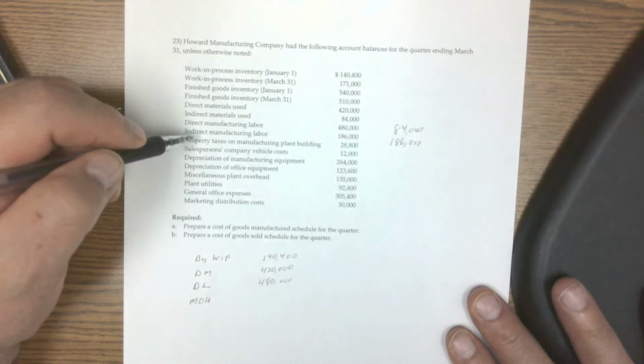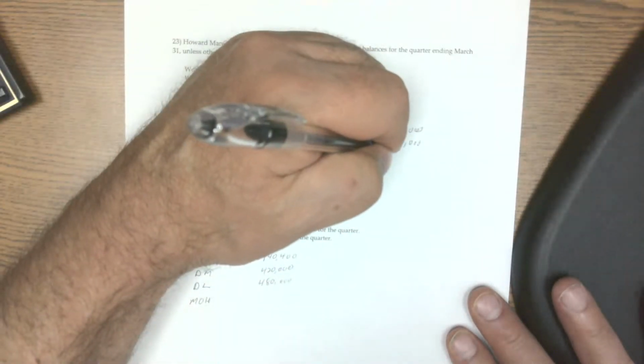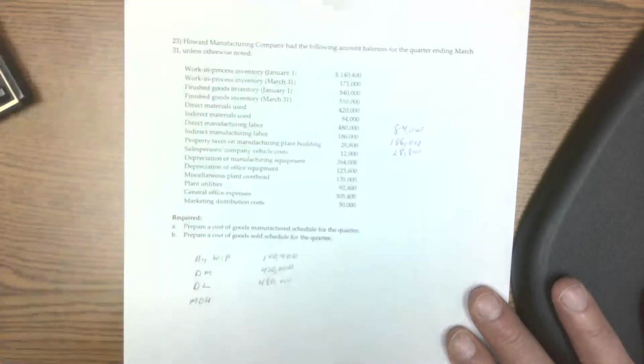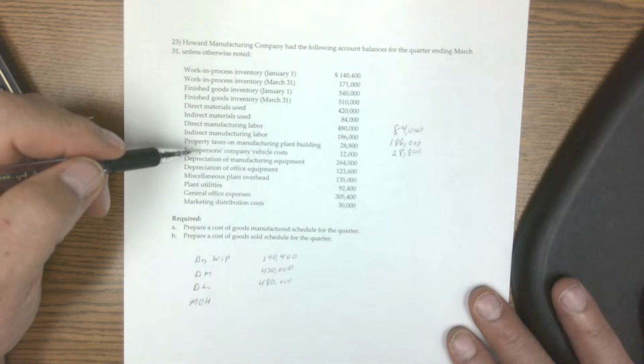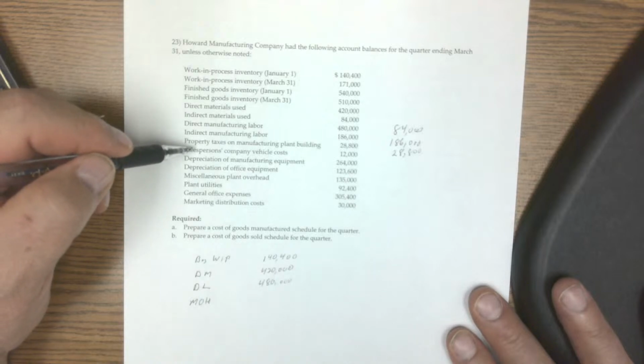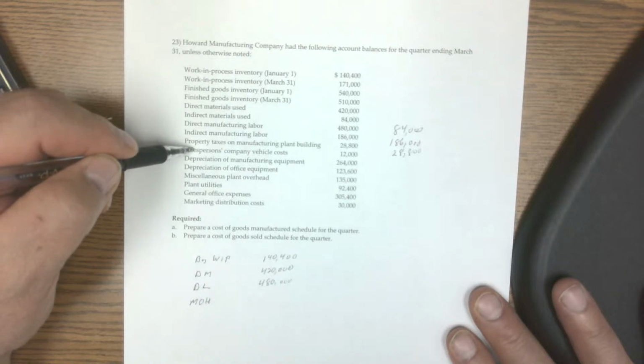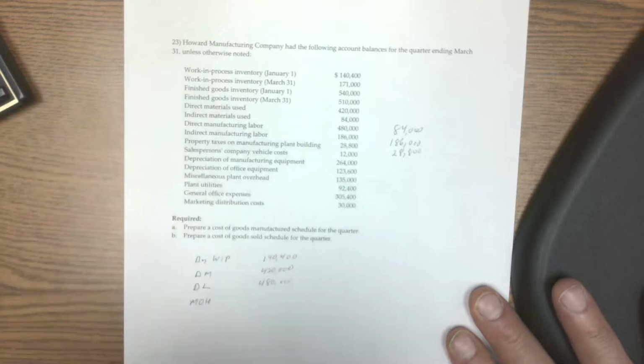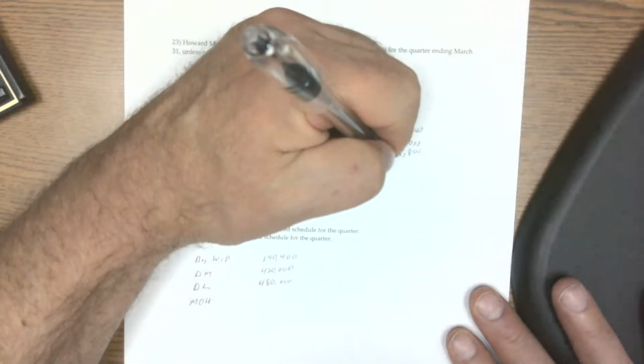Property taxes on the manufacturing plant, that is manufacturing overhead. Salesperson's company vehicle cost, that's not manufacturing overhead, so we can ignore that. Depreciation of the manufacturing equipment, that certainly is manufacturing overhead.